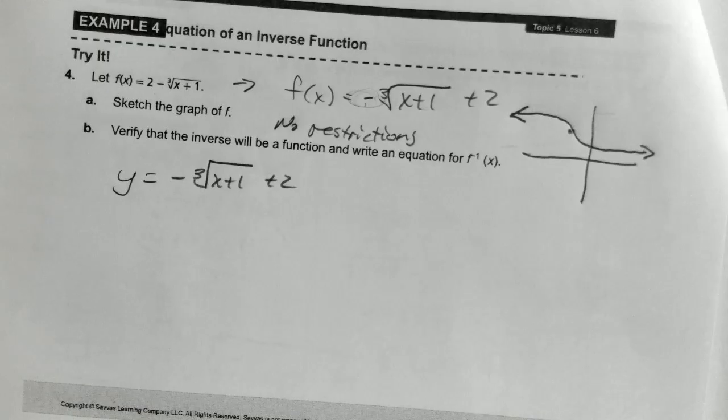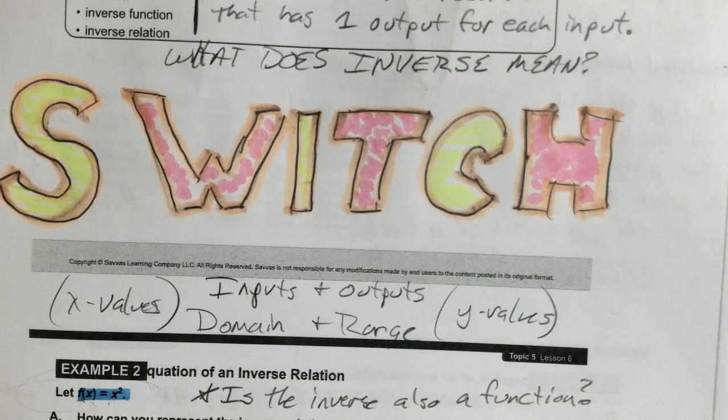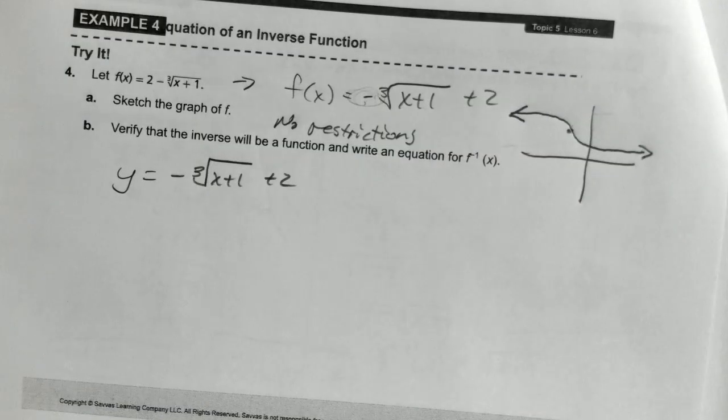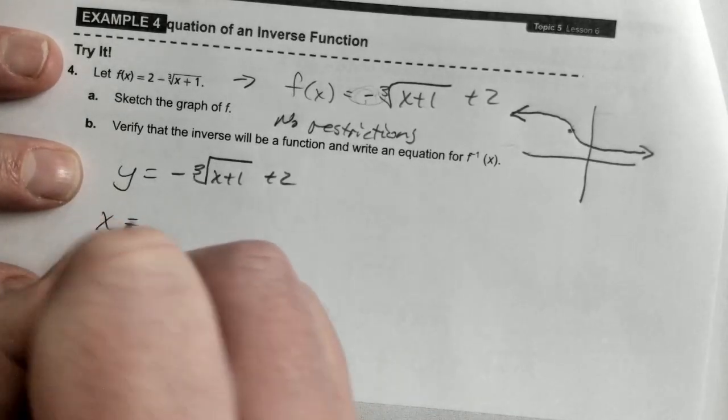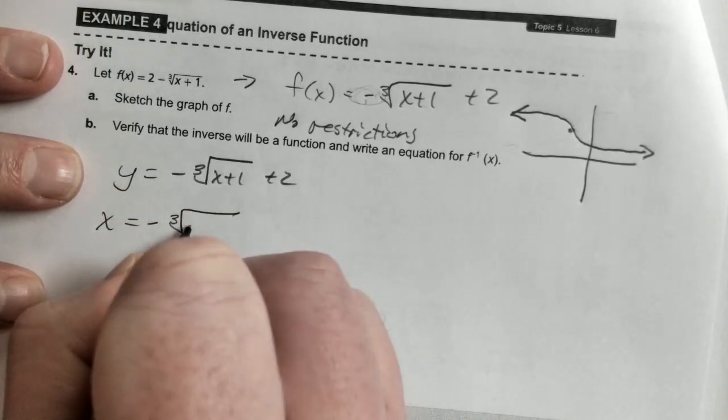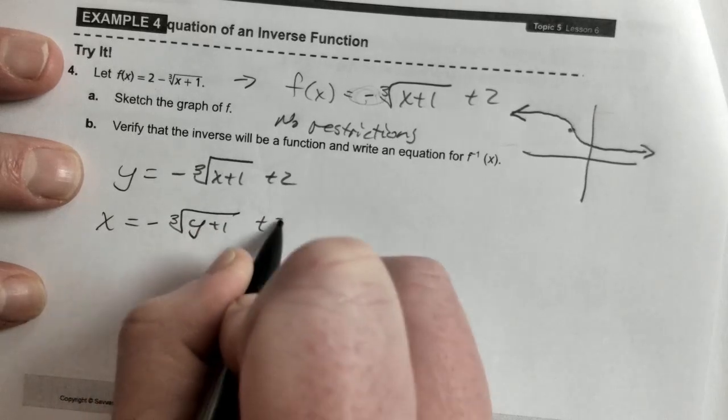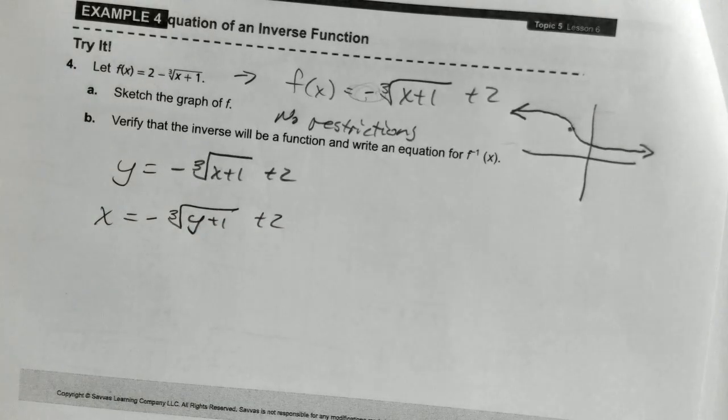Before I start solving, what's the big word when it comes to inverse? Switch. What do we have to switch? Switch around the x and the y. Good. So the x goes here: the negative cube root of y plus 1, all of that plus 2. Now we can start solving.